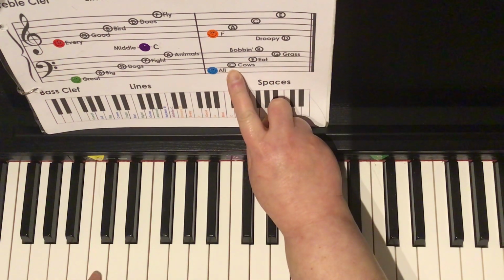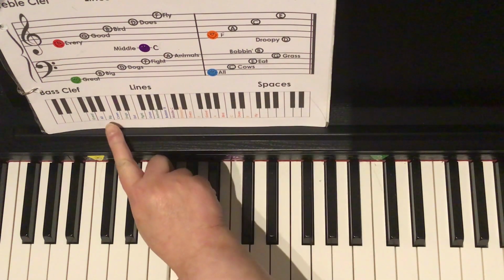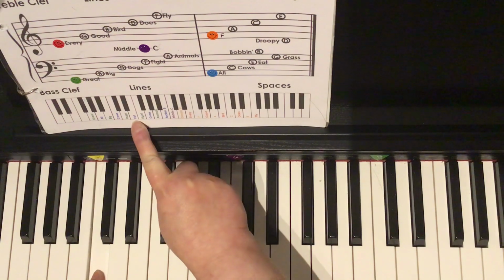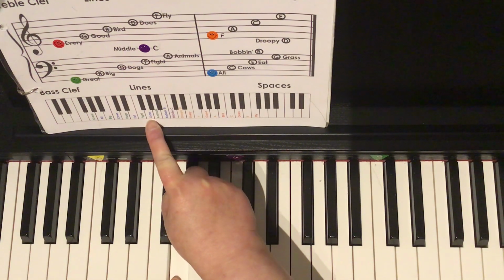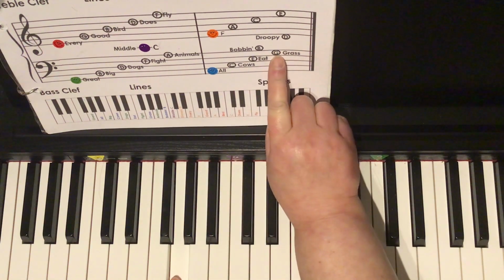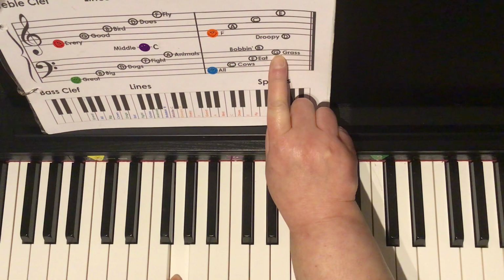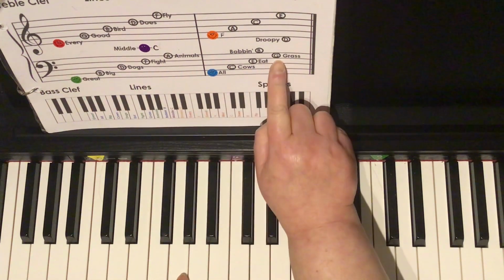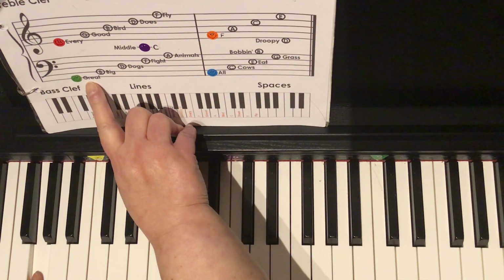A, C, E, G. This G is the high space in bass clef. Grass is not the same G as great. Grass, high G; great, low G.